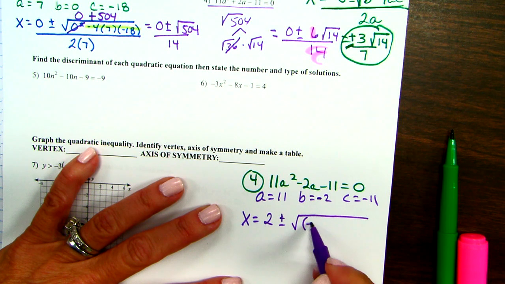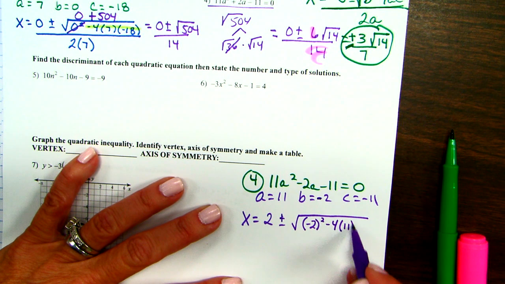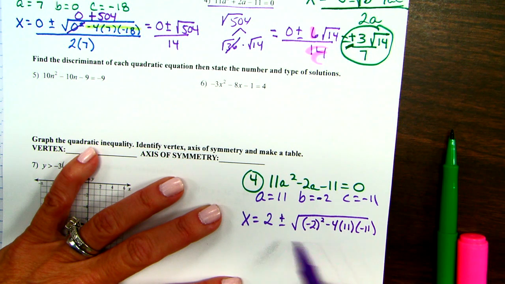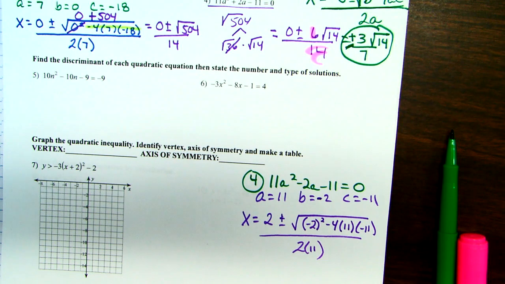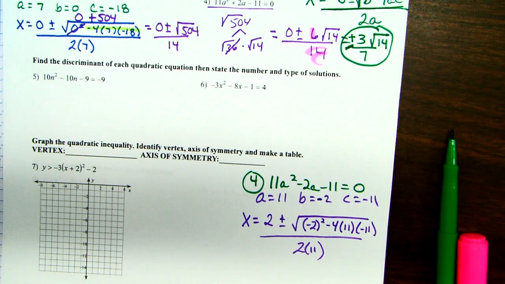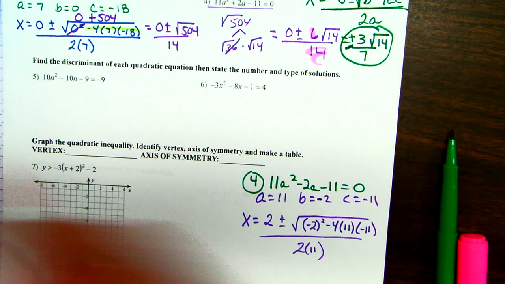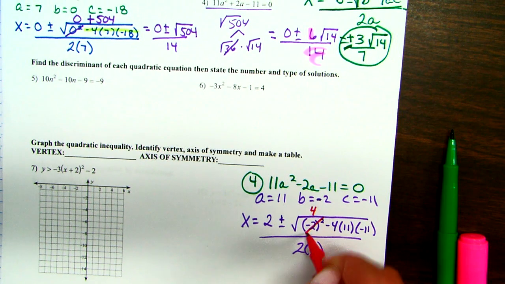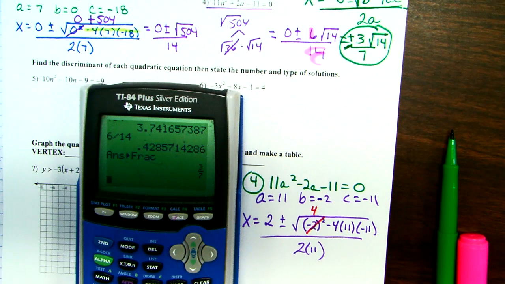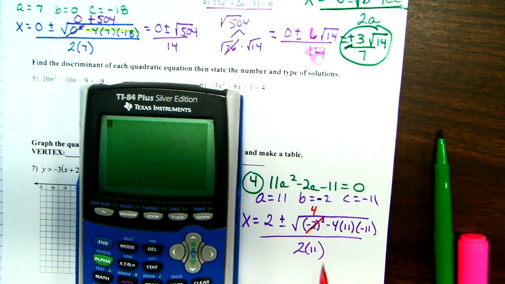Don't forget, when you square a negative, you are going to get a positive for b squared minus 4ac, all over 2a. So I'm still seeing you guys put that in your calculator without parentheses. Why even put it in your calculator? It's negative 2 times negative 2. That's 4. And then you pick up your calculator and you type in exactly what you see there.